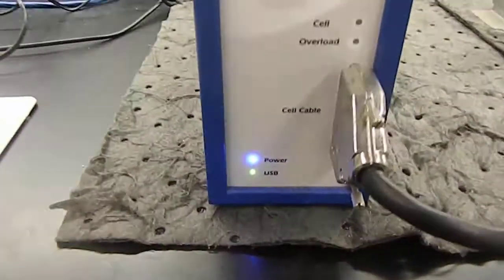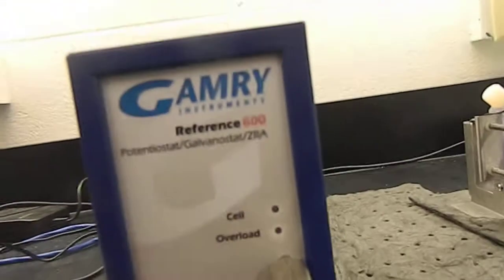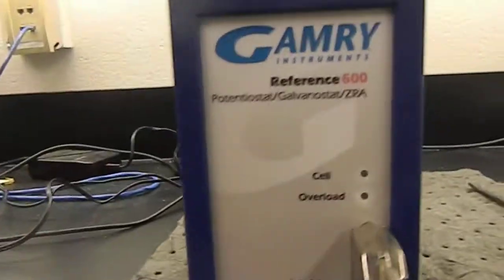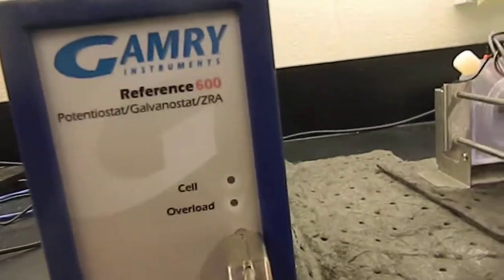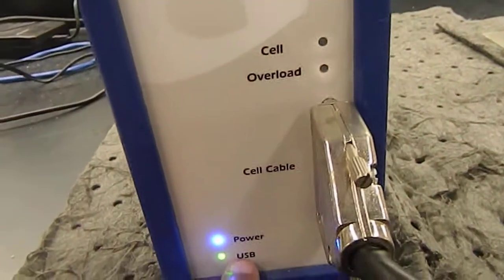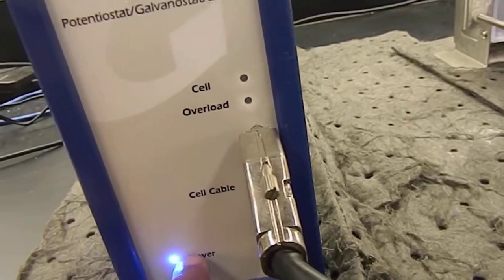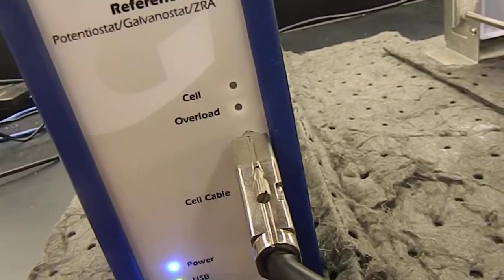See, now the device is ready. USB means the computer CPU is getting data from the GAMRY, and the GAMRY device also got the power, so it is ready for the work.